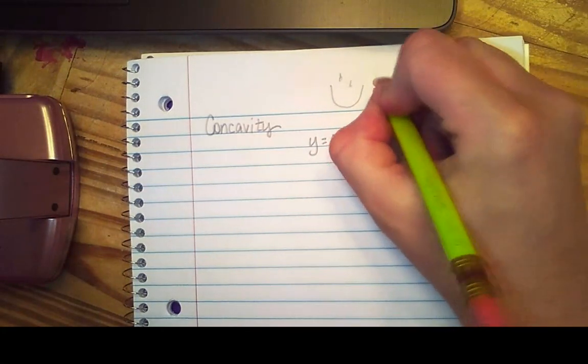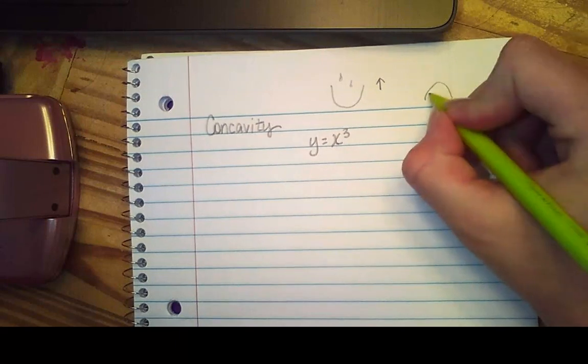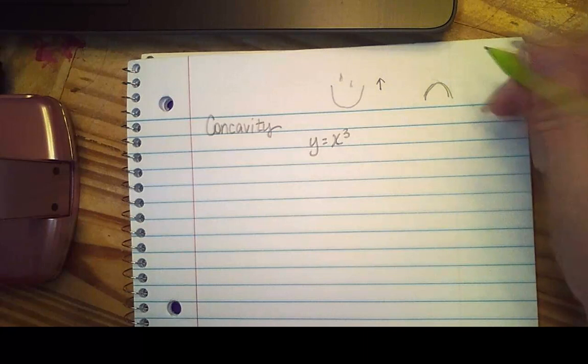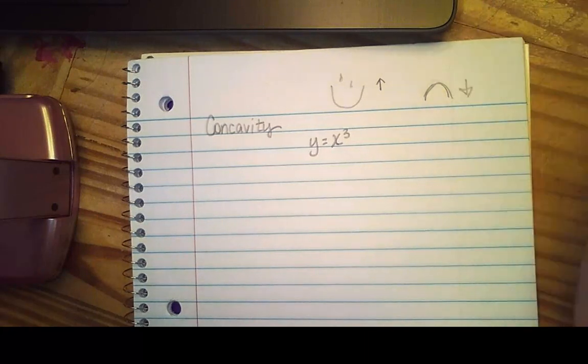That is concave up. If it is concave down, it's going to be like a mountain, okay? So if it were to rain, all the water would run off. So this is going to be concave down.